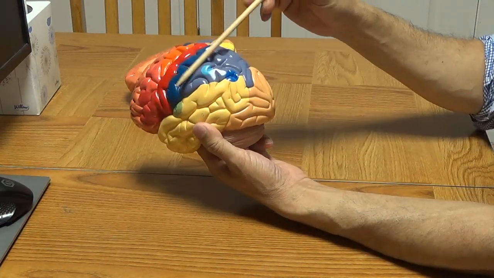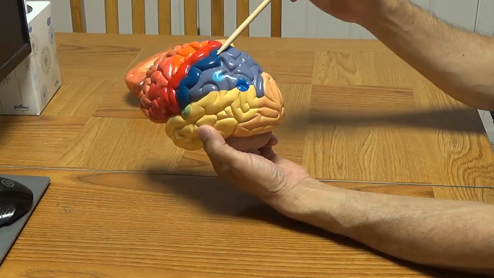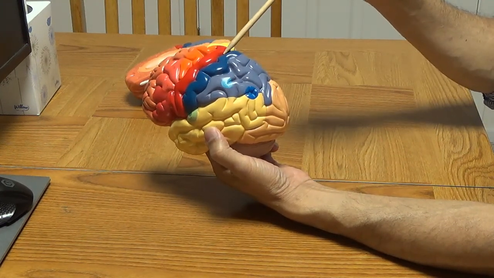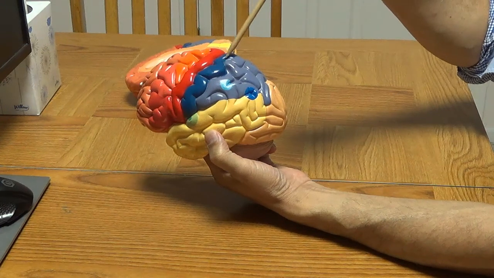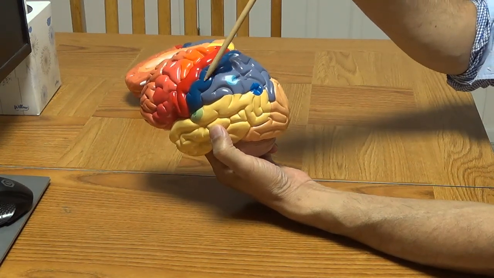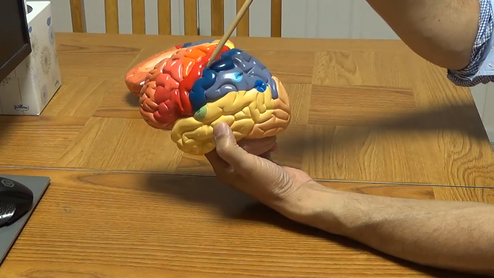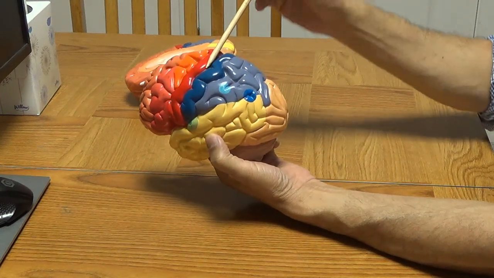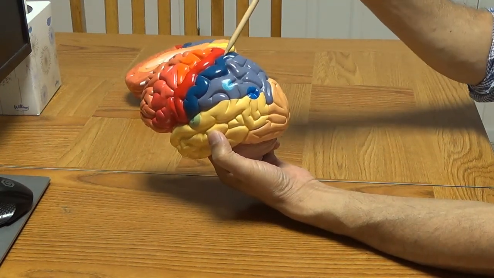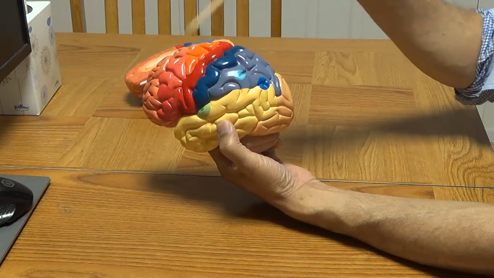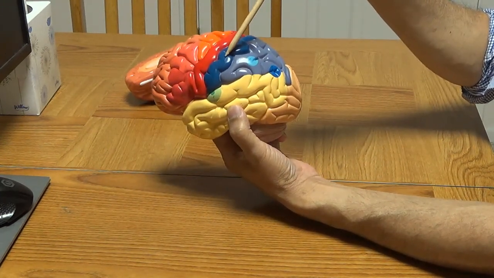Then this is the parietal lobe, and this is the most front part of the parietal lobe, and this gyrus is also very important. This is called the postcentral gyrus because it is behind the central sulcus. And this gyrus is called the primary somatosensory cortex.